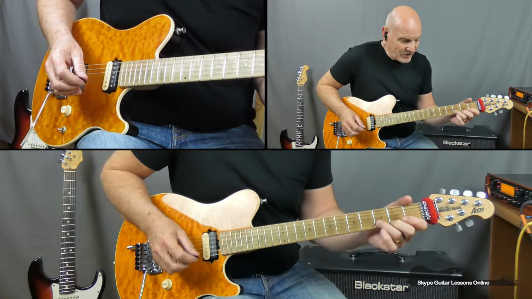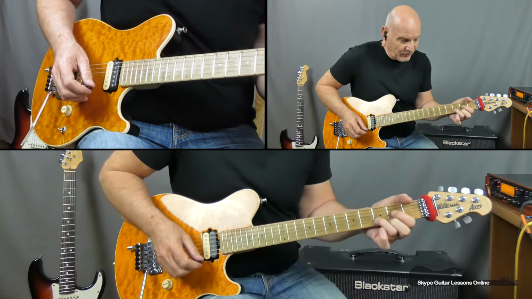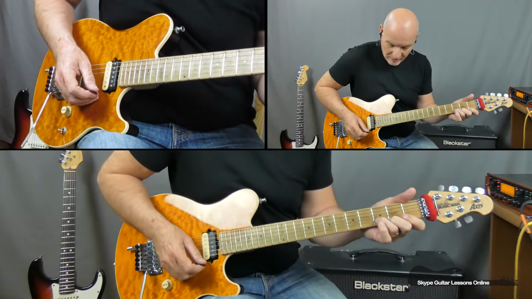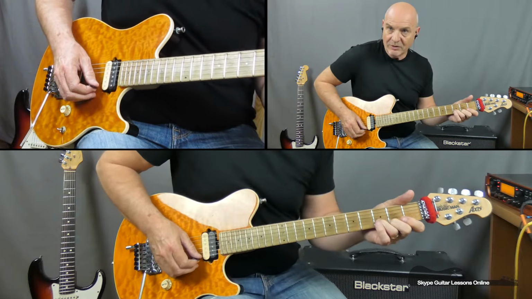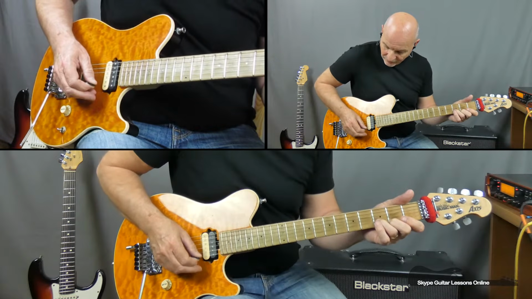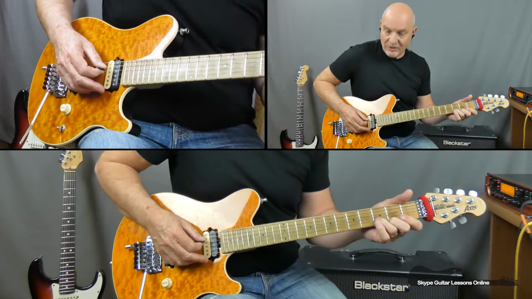Then I'm going to switch into a D shape, and I'm not going to play a full D chord. I'm just playing 2 on the high E and 3 on the B. And I'm going to play 2, 3 on the B, and then I've got this open D.